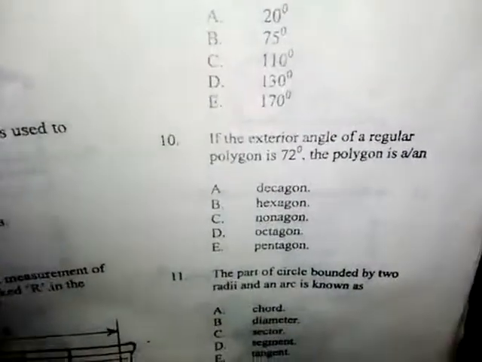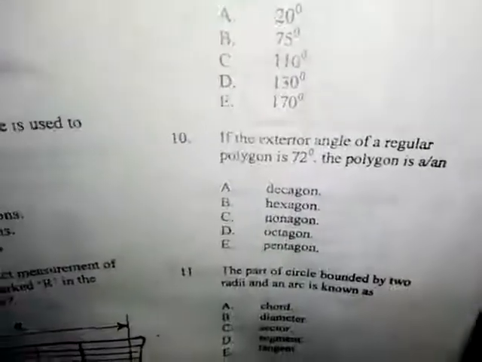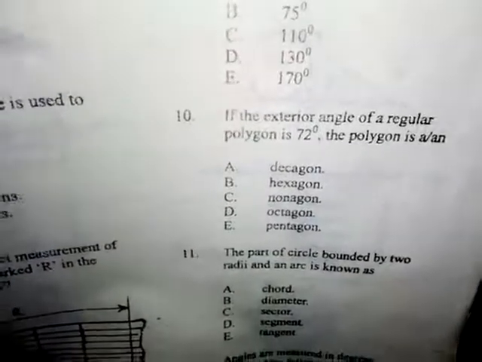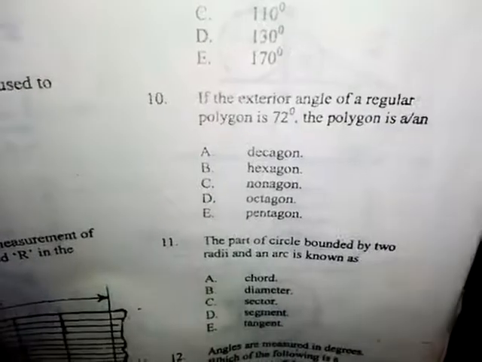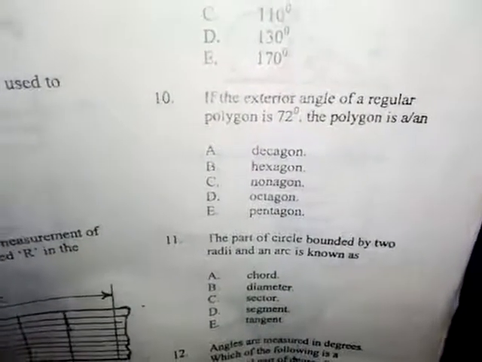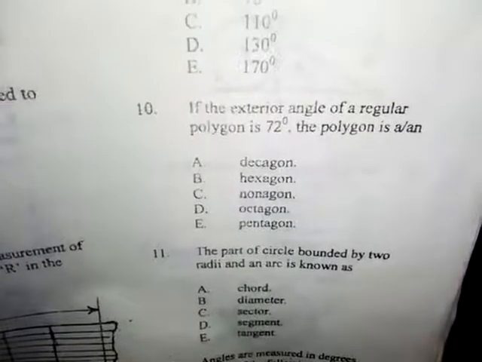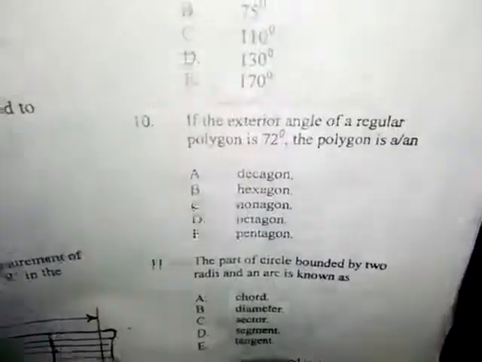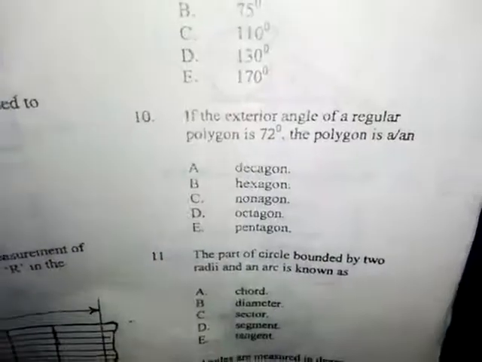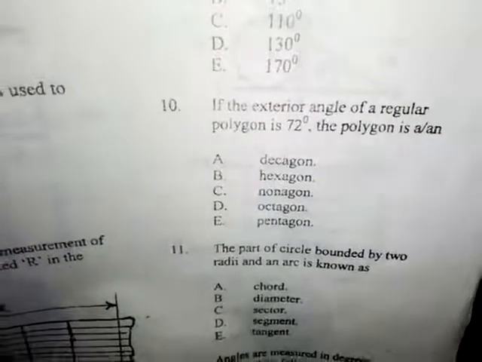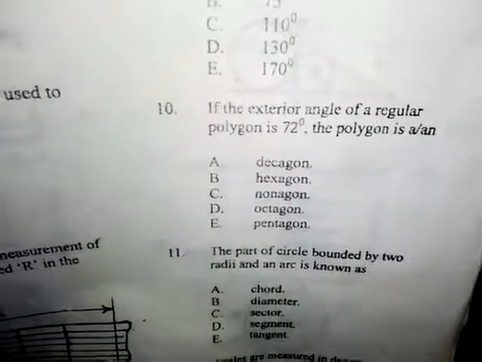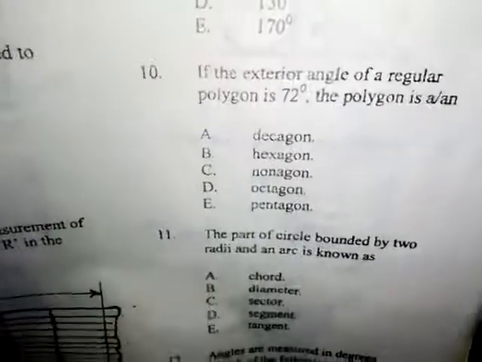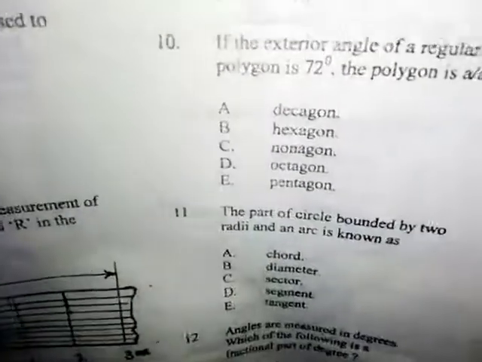Question 10. If the exterior angle of a regular polygon is 72 degrees, the polygon is a pentagon. To get the number of sides once you are given the value of exterior angle, just divide 360 by the exterior angle. Knowing the number of sides, you'll be able to know the name of the polygon. So the exterior angle is 72. 360 divided by 72 will give us 5. And a 5-sided polygon is known as pentagon.